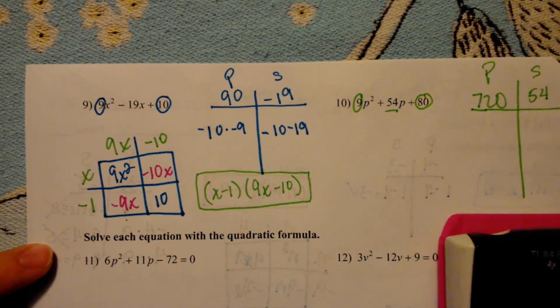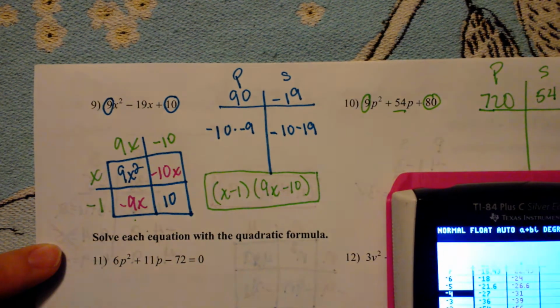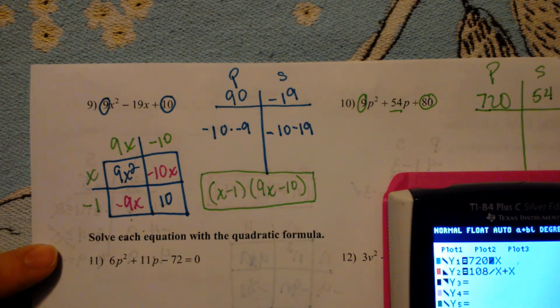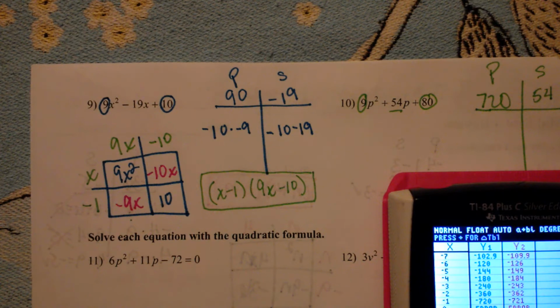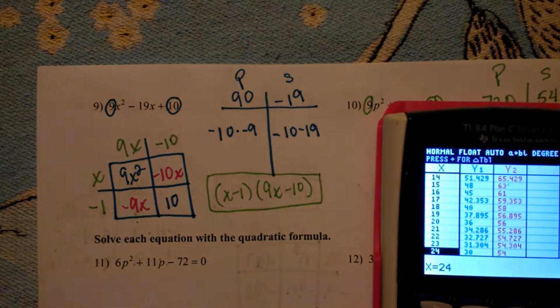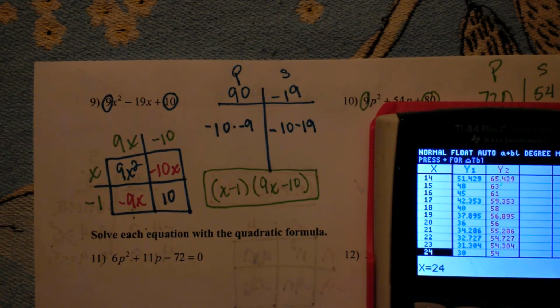So I go to my calculator, put in 720, and look for 54. So 24 and 30 are my two numbers.